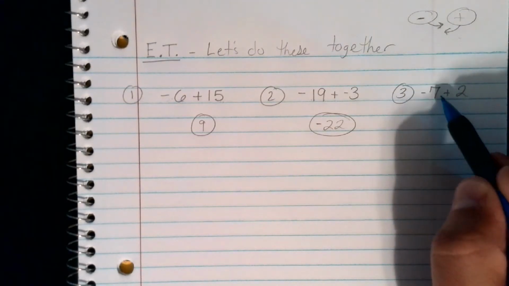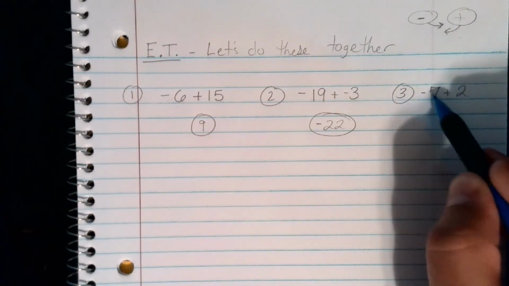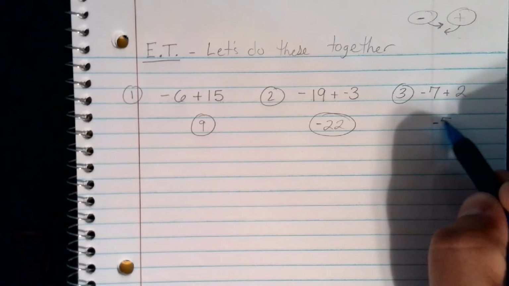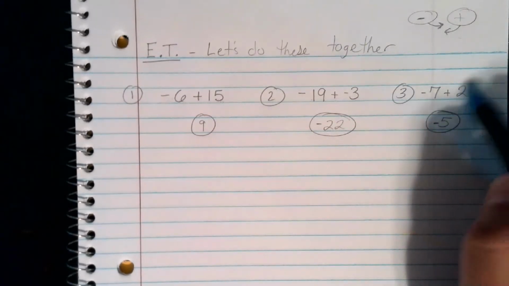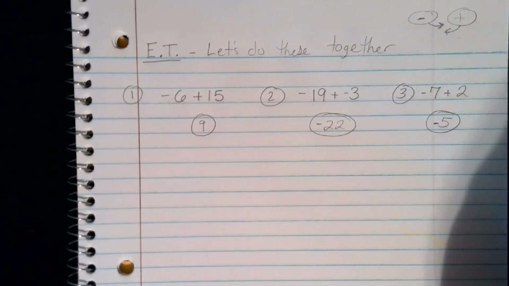And number 3, negative 7 plus 2, negatives win the battle, and they'll have 5 left over after they lose 2 to those guys. Okay, so that's how we did that.